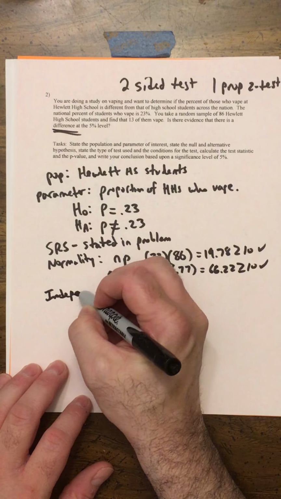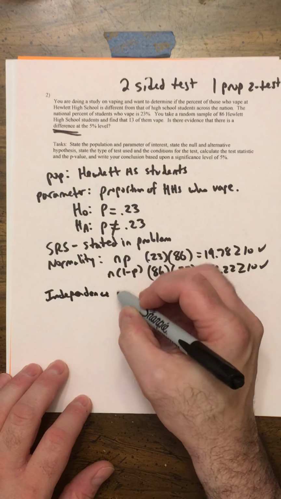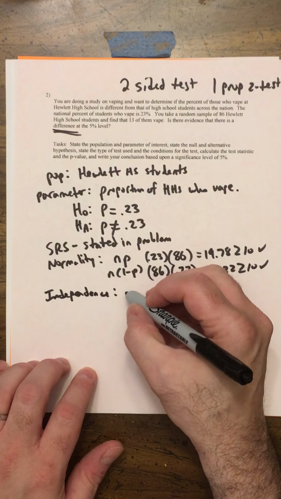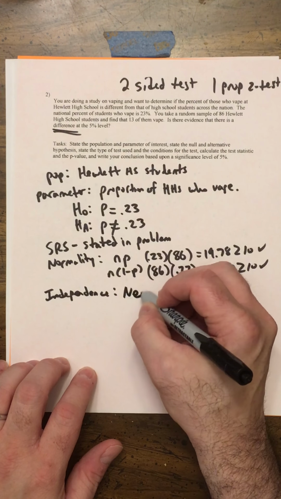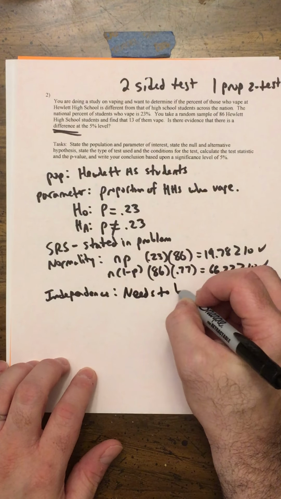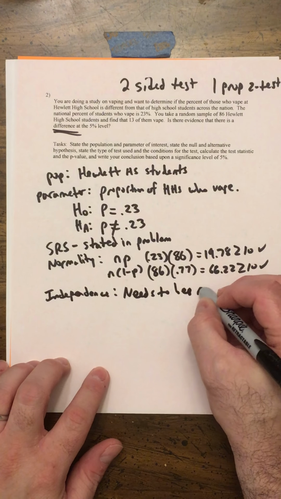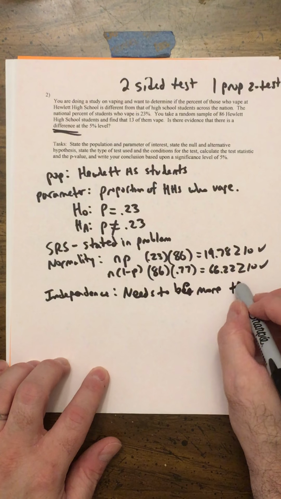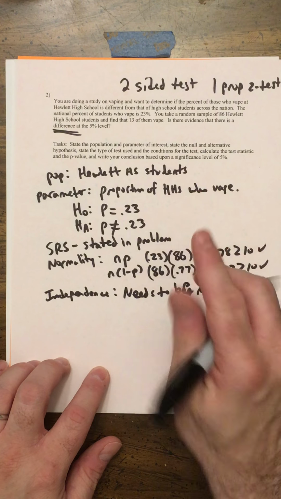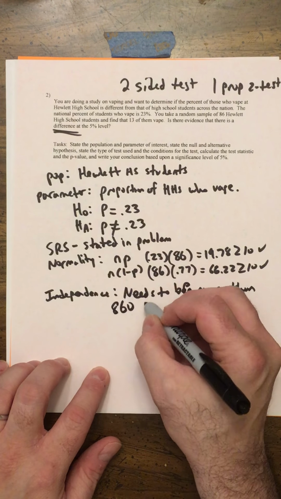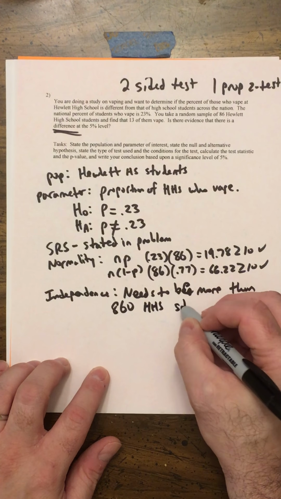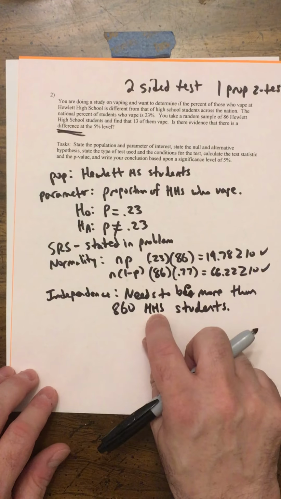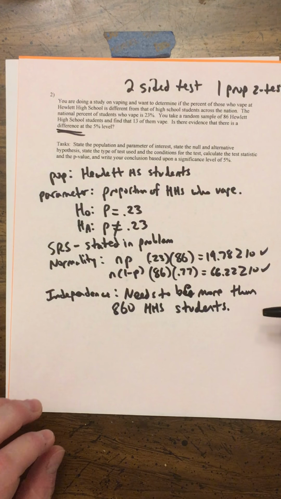Independence, we have to make sure there are at least 10 times the size of the sample. So there needs to be more than 86 times 10, which is 860 Hewlett High School students. We know that that's actually true. There's over 1,000 students. We met that condition. So now we can go and run the test.